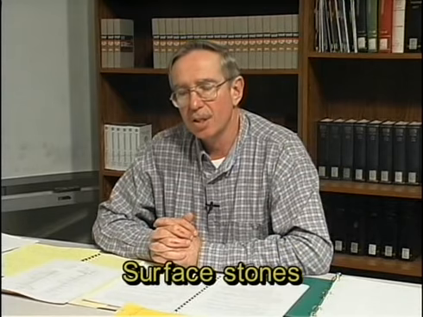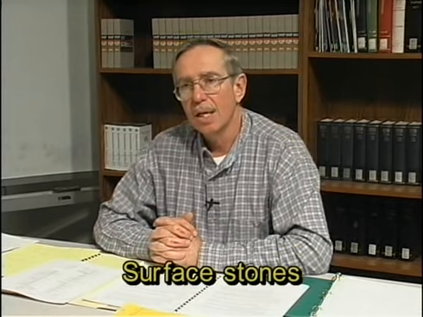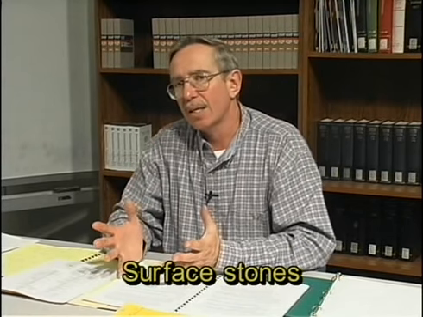Next item to be evaluated is pretty much a yes or no type of category. It wants to know about the stoniness of the soil. Well, obviously, stoniness can affect the capability and utilization of this site, especially for cultivated agriculture. All we have to do here is determine whether or not the stones are going to be a barrier to the utilization of that site.